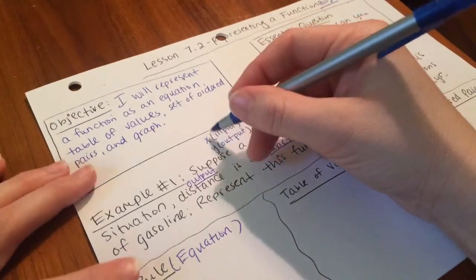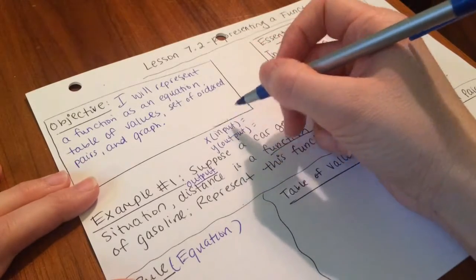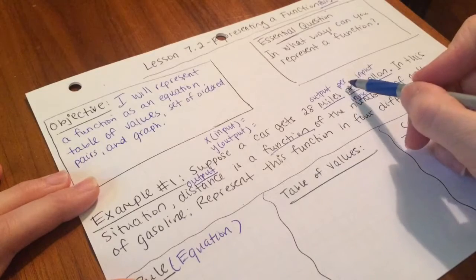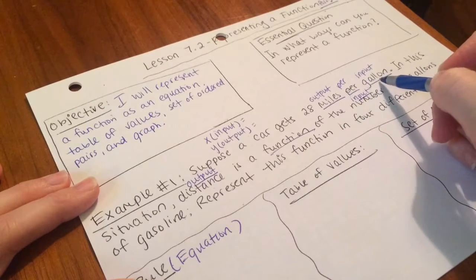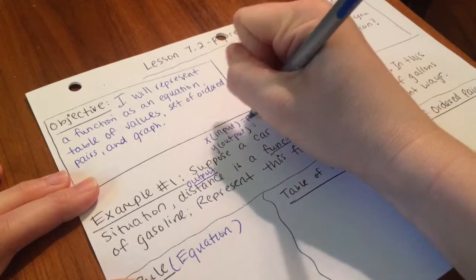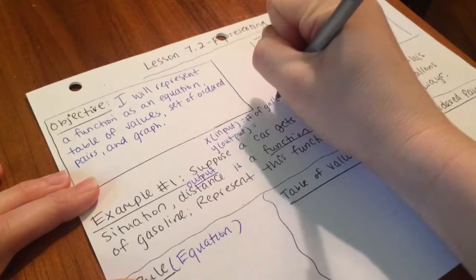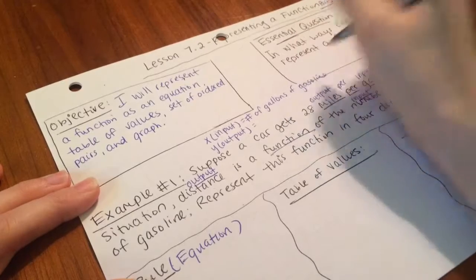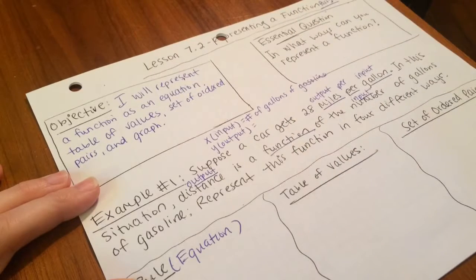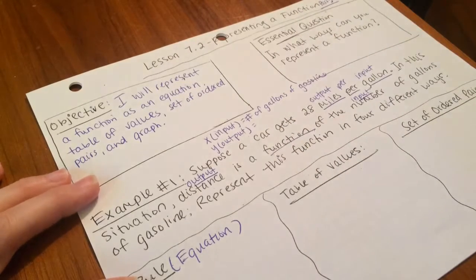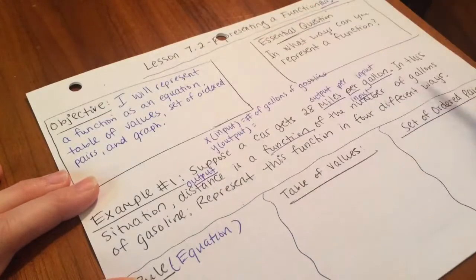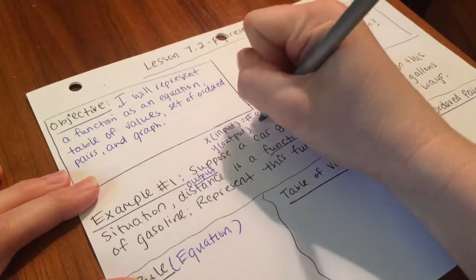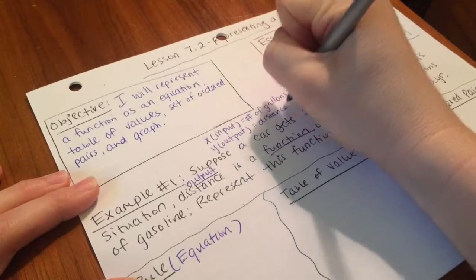All right, so let's label x as your input, which we said is the number of gallons of gasoline. And then your output is the distance in miles.